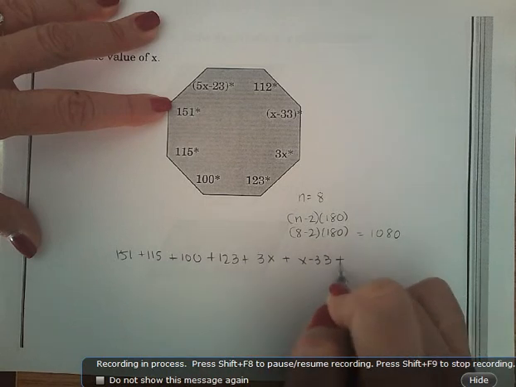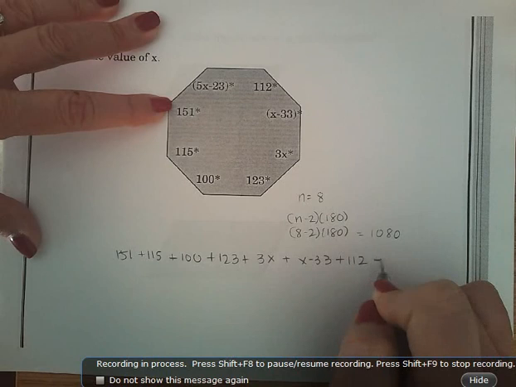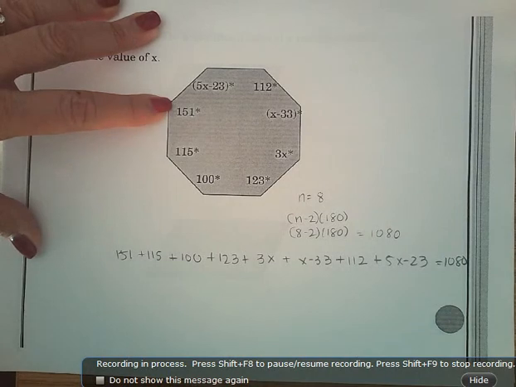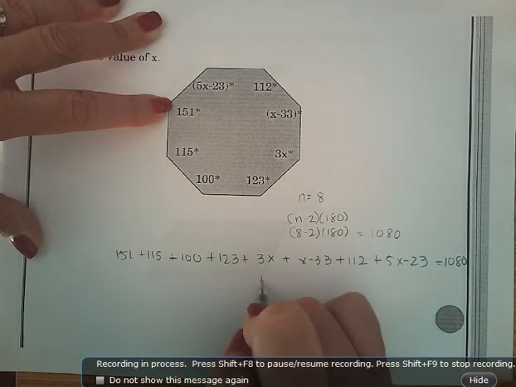So I have 151 plus 115 plus 100 plus 123 minus 33 plus 112 minus 23. So that's 545. I have 3x plus x is 4x plus 5x is 9x plus that 545 equals 1080.